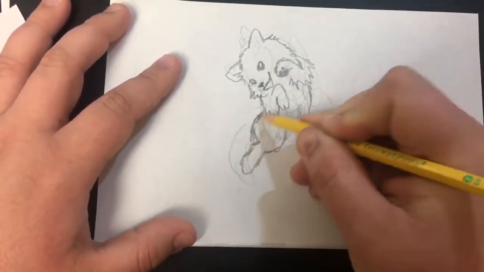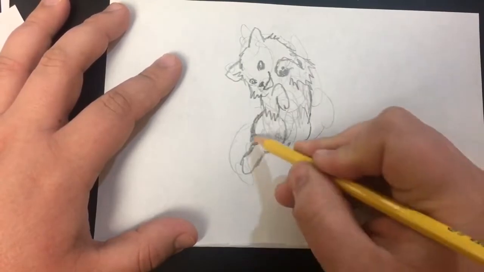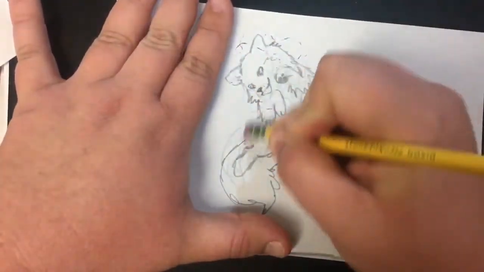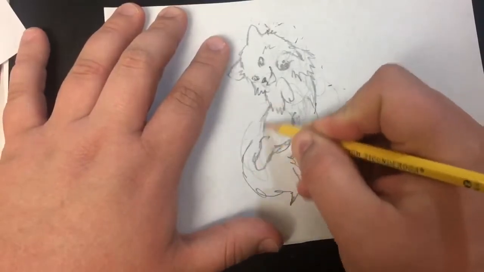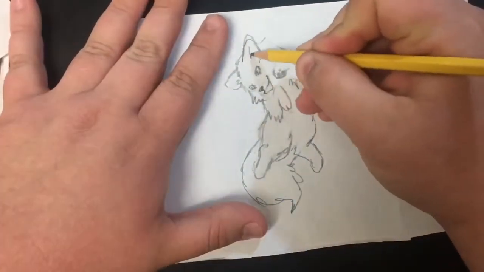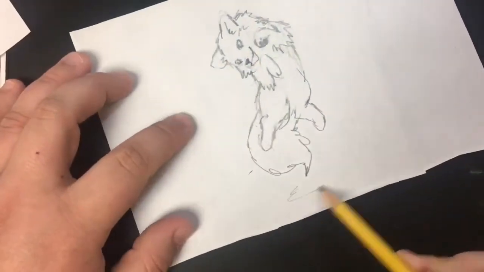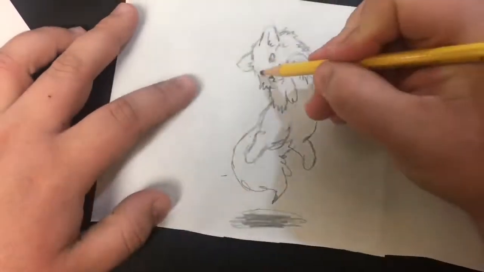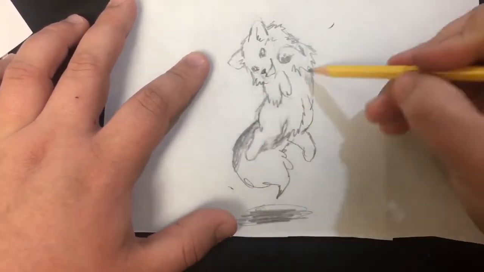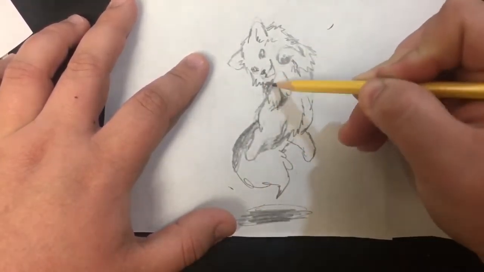If you're not very familiar with shading and stuff, definitely try to look at objects that you see around you and see how they interact with the light. If you don't have a strong light source, maybe put it closer to a lamp, or find the light and try to put your object closer to it. That way you can see how the light interacts on the object.